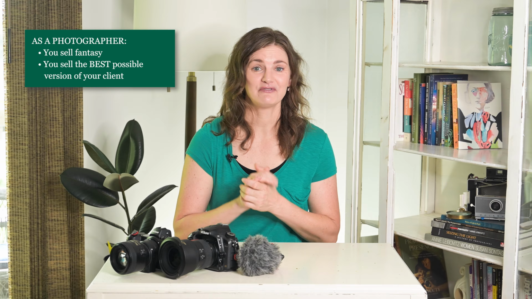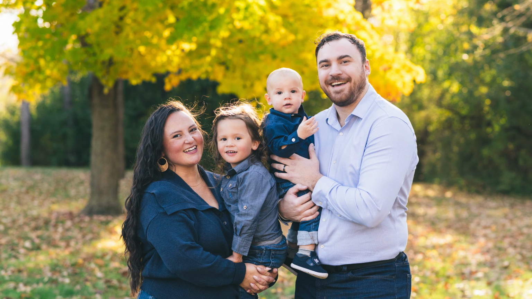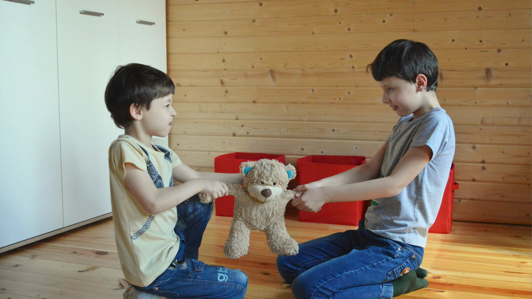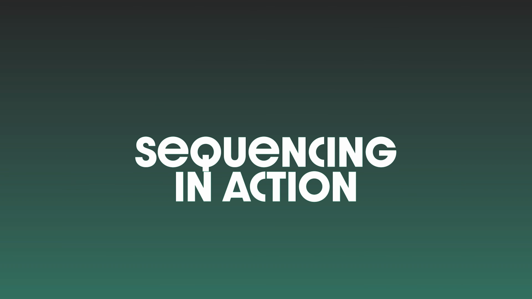As a photographer, your clients pay you to have the know-how to dress them, pose them, and place them in beautiful light with a gorgeous setting, likely with smiles on their faces. They don't want their grass-stained kids who are actually wrestling in the corner screaming at each other. They don't want that. They want the fantasy version of them looking at you and smiling, dressed up, right? You sell the best possible version of the family at this very moment in time.